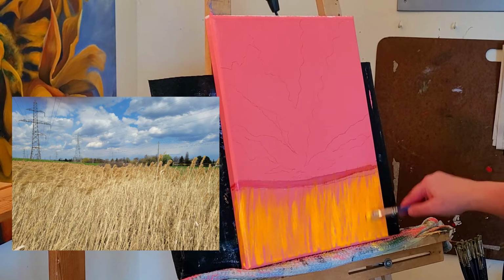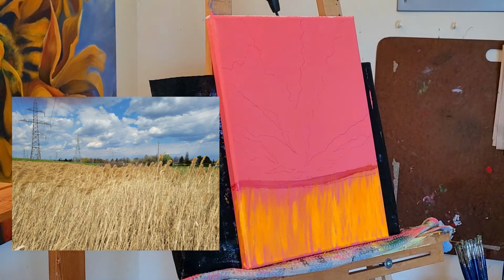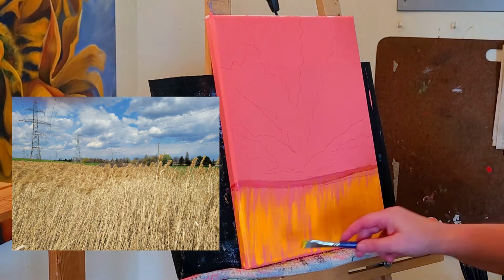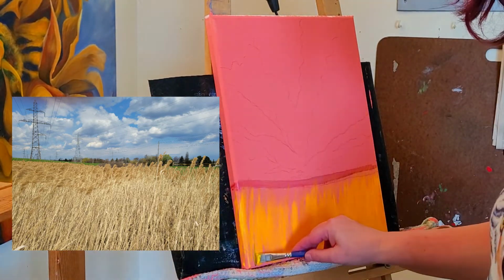Now it's different than when I'm doing a commission, which I actually just finished one this morning. This is my last little add-ons to it. When I'm doing a commission, depending on what the people are requesting, I keep pretty close to the original image.